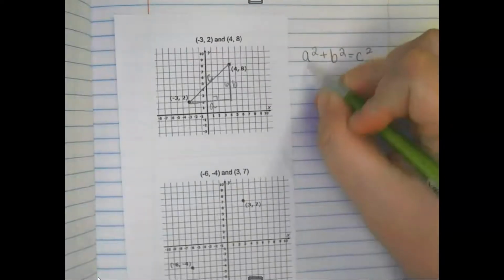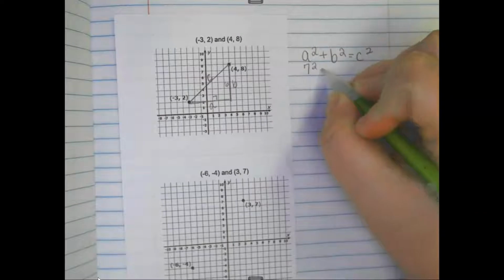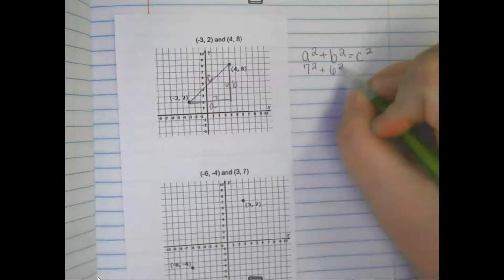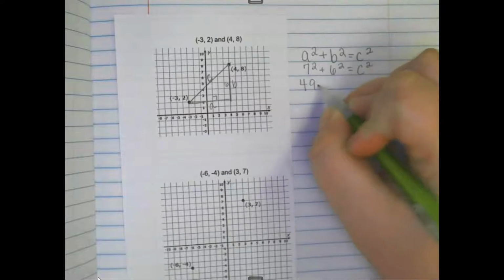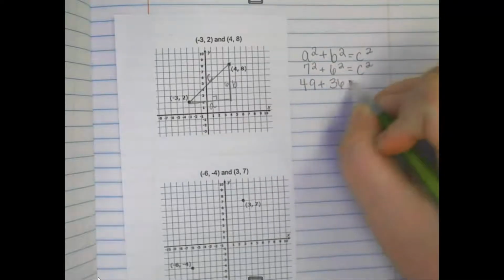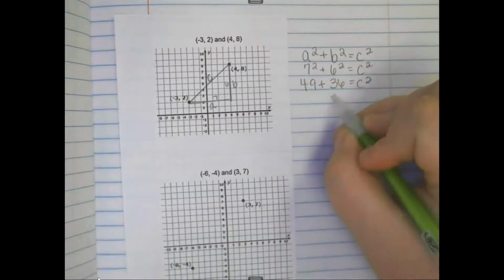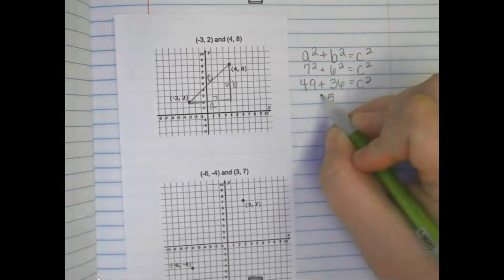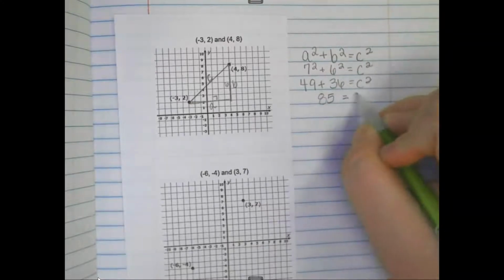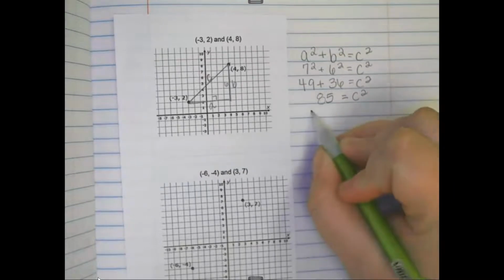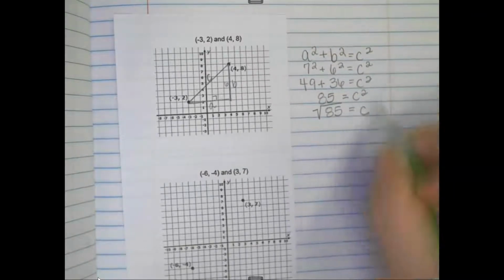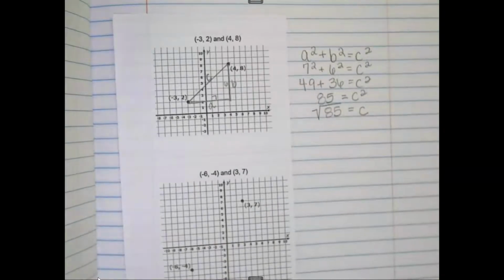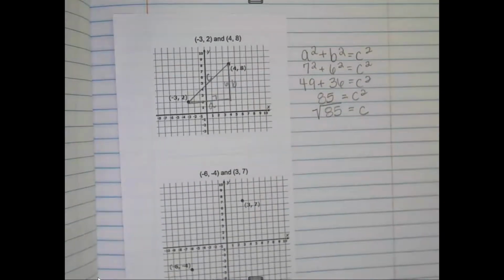So our A was 7 squared, B was 6 squared, C squared. So we have 49 plus 36. Take the square root. The square root of 85 is not a perfect square, so we're going to keep it in its square root form.